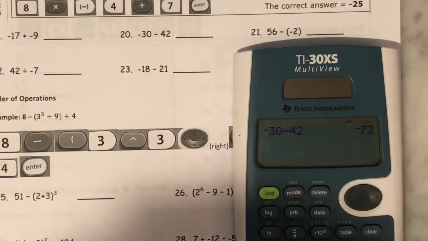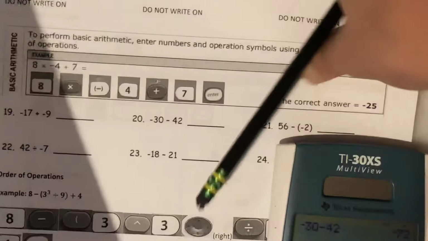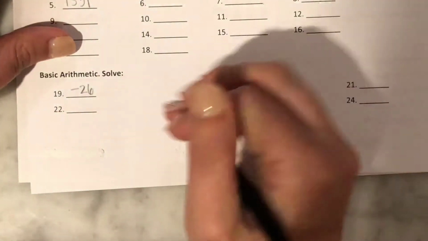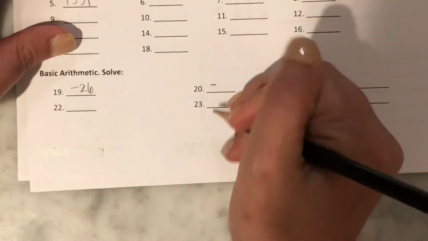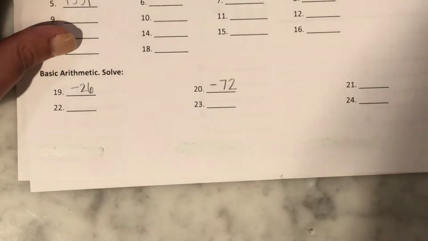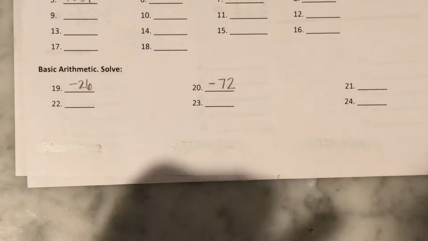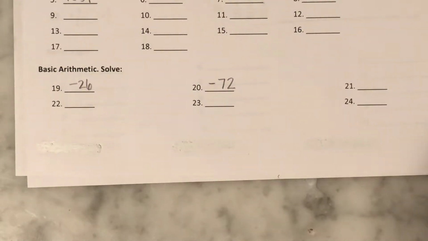So again, remember, we're writing on our answer sheet. Number 20 was a -72, and that does make sense. I had a negative $30 and I spent another $42. So now I'm $72 in debt. I owe $72. Okay, so basic arithmetic. You have 2 minutes to finish 21 through 24. Pause the video.